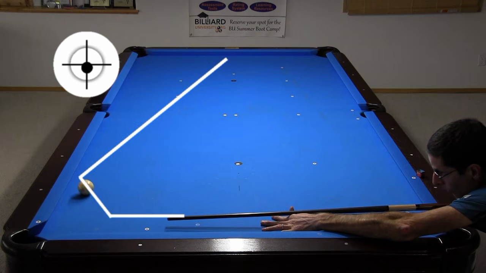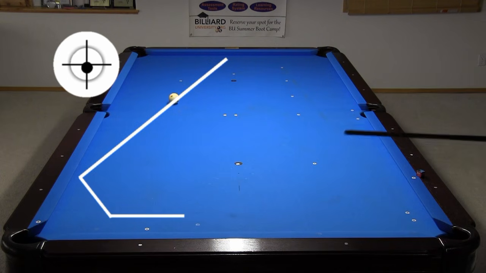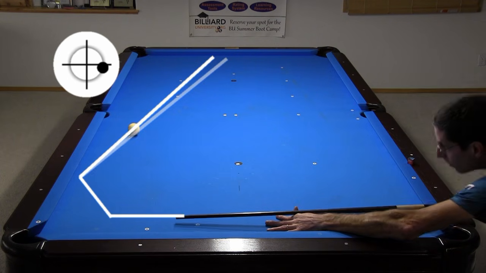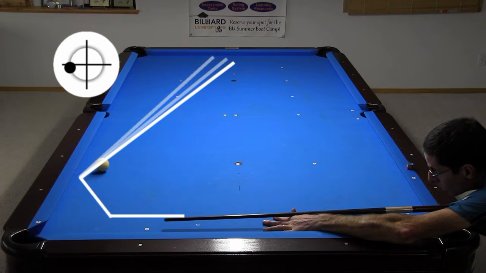Here's the shot with no side spin. Here it is with right. And here it is with left.